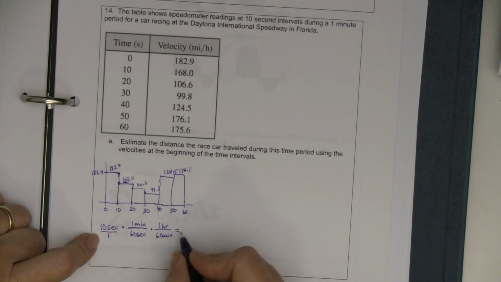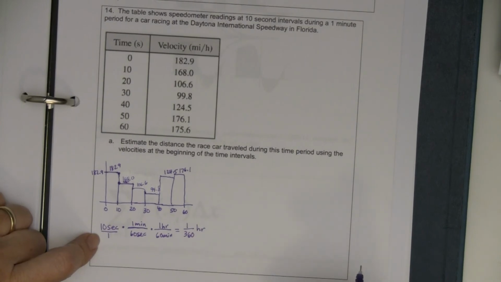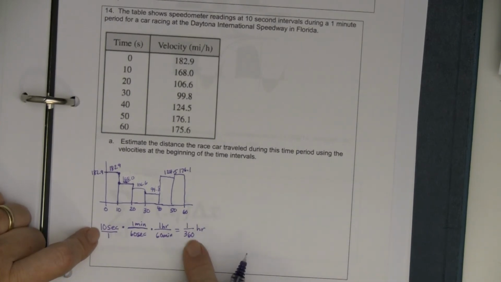And so I get 1 over 360 of an hour. Okay, so 10 seconds is 1 over 360 of an hour.